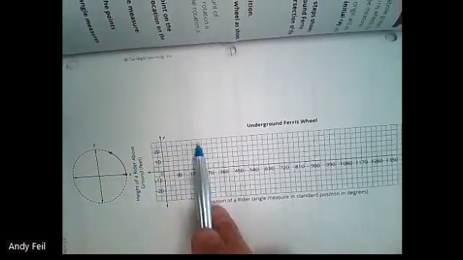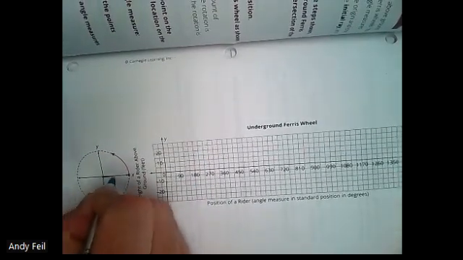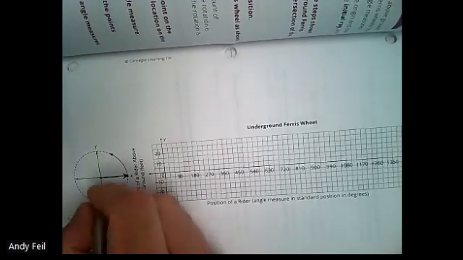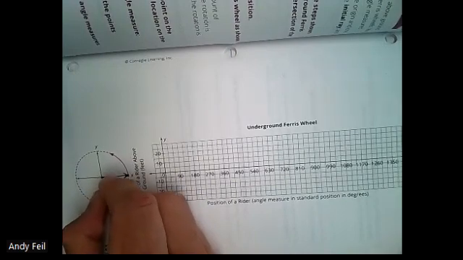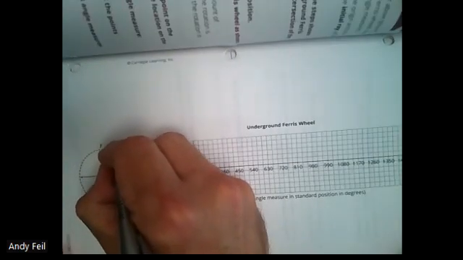All right, now I told you all to be on this page. Here we go. We're going to graph the underground Ferris wheel. Here's the Ferris wheel, and it's going around like this. This part is above ground, this part is below ground. So this right here, would you call the initial or the terminal ray? Initial, write that down. That is the initial ray. Then put one up here at about 45 degrees, and we're going to call that one the terminal. I know it's kind of small writing, but you get the idea. Terminal ray.